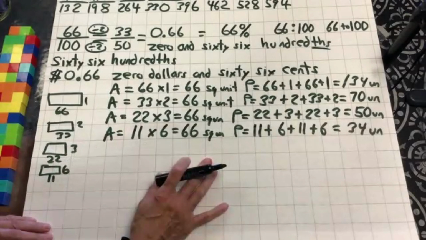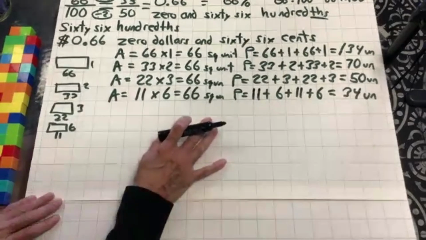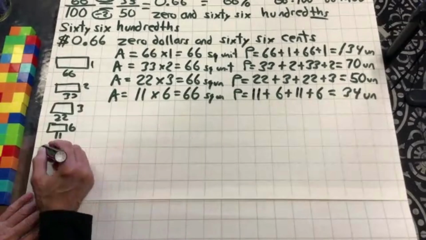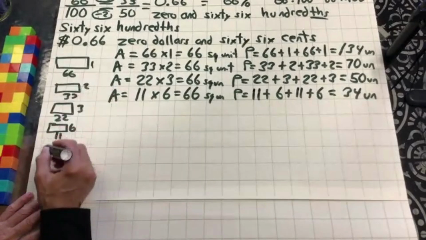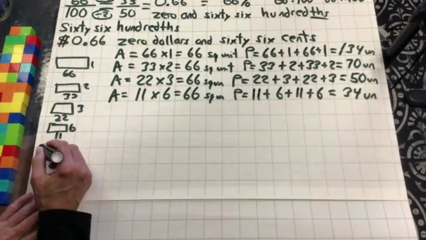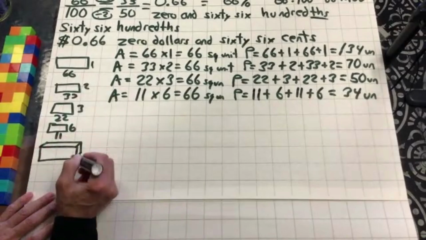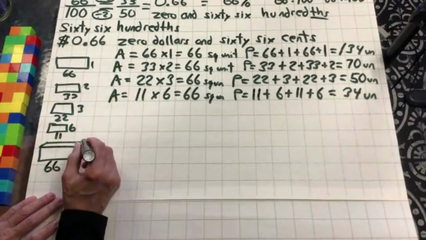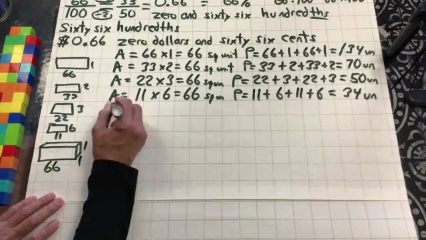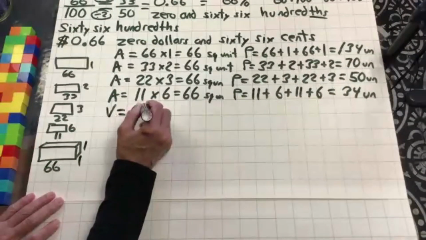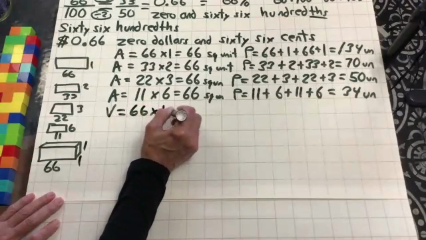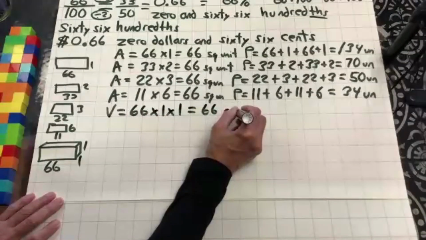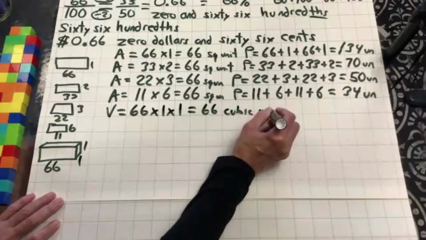All right. So let's go into volume. So we're going to take these and we're going to do all the volumes. We're going to just draw one. So I'm going to draw the first one. If it was 66 wide by 1 deep by 1 tall, that volume would be 66 times 1 times 1, which equals 66 cubic units.